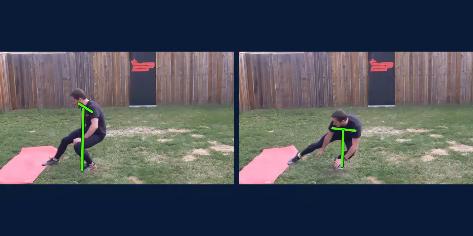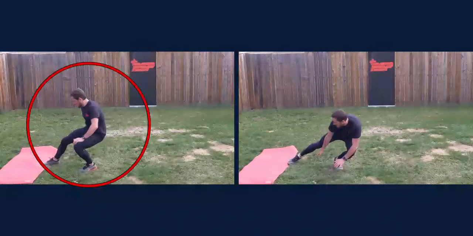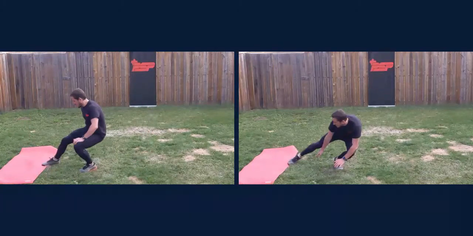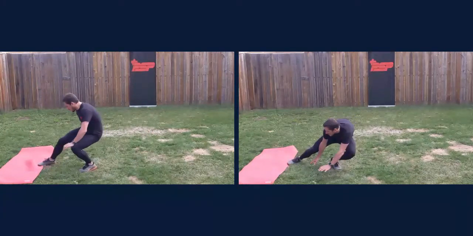The other thing you'll notice is that my hands are reaching for the floor because that's the direction I'm going to. Here in the most commonly used technique, you don't see that. And that's because my right hand is on the right side of my leg and my left hand is on the left side of my leg. And I can't get my hands to the floor because my legs are in the way. Let's continue going frame by frame.